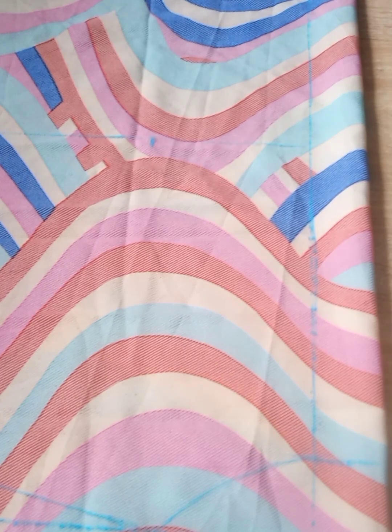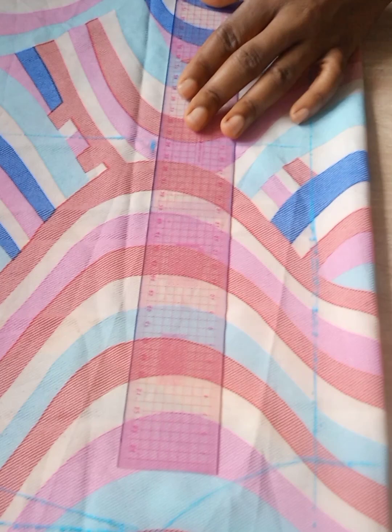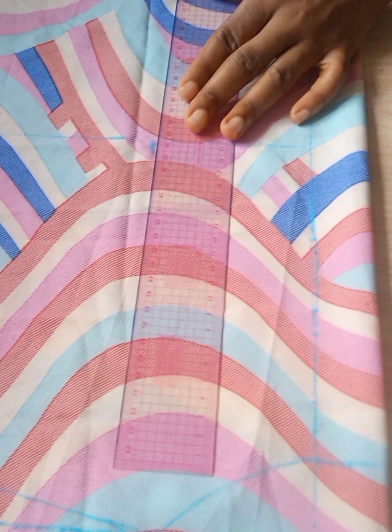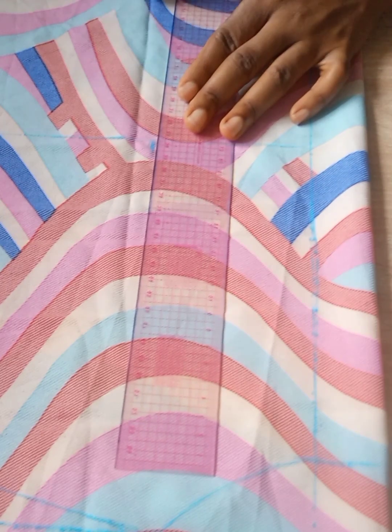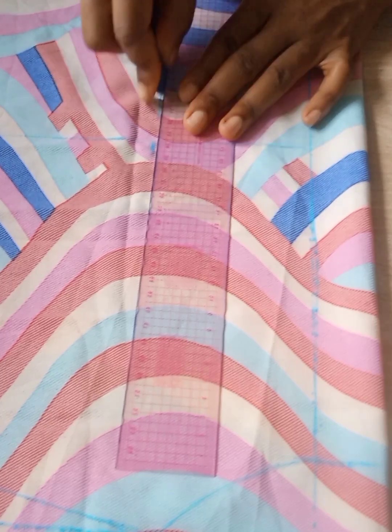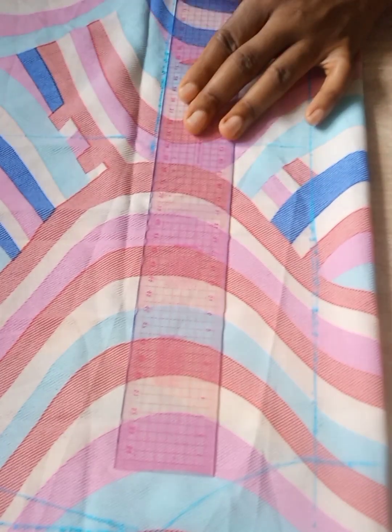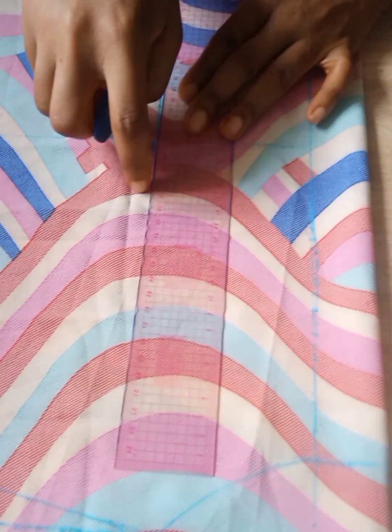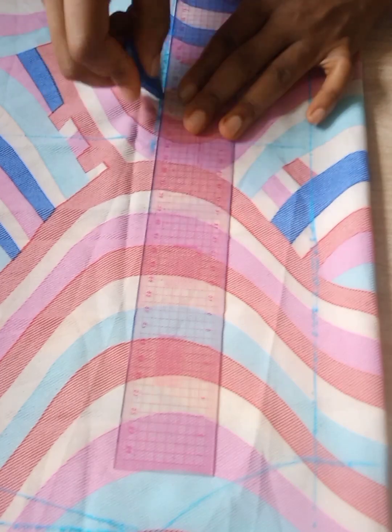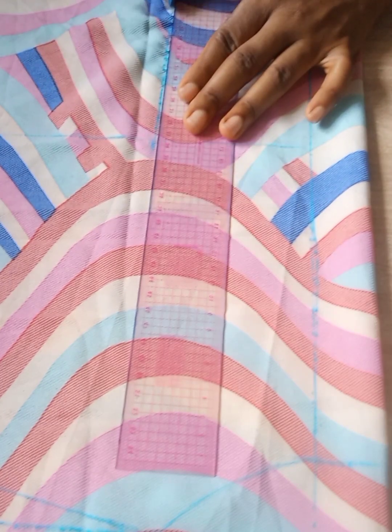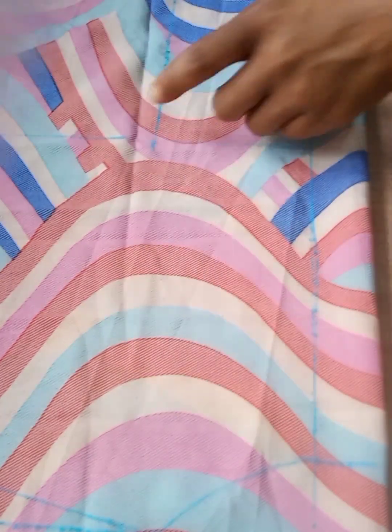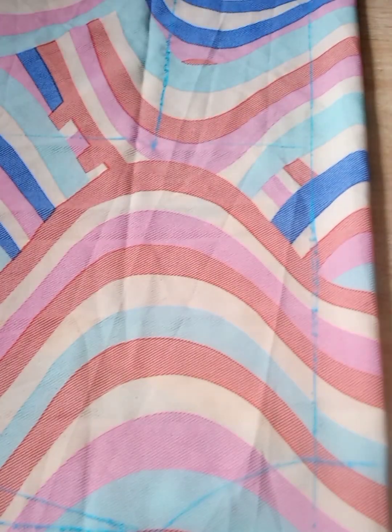Then I'm going to connect the points using a straight line. For this draft, I'm not actually going to go up like I usually do at this part with about 1.5 to 2 inches. I'll just leave it at this bust point.